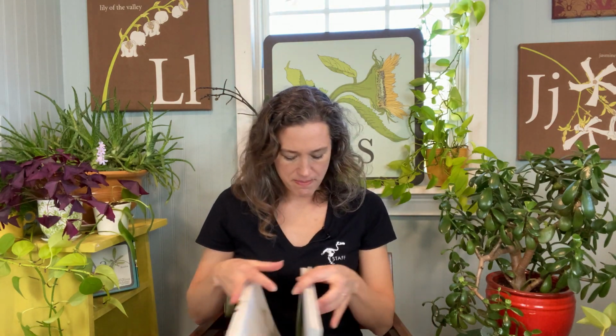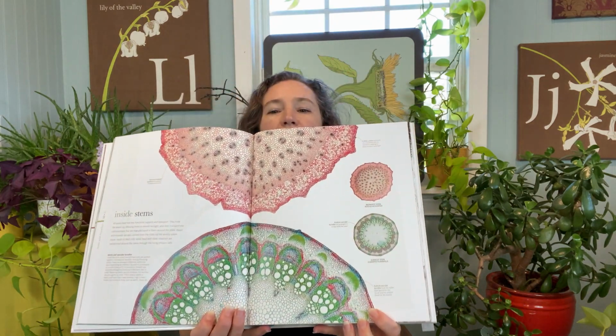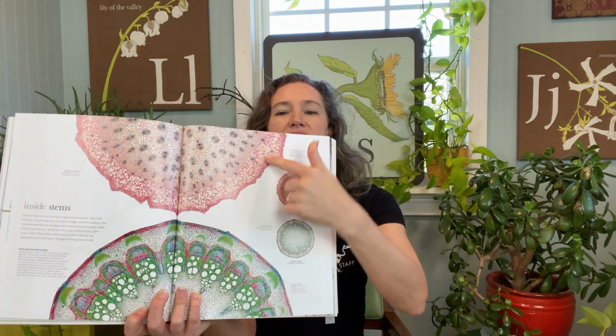So let's look at our stem. All right. Here are the monocots and here are the eudicots. So what do you think? I haven't ever seen one of these, so I am not giving you the answer. But I believe that it's going to have the same internal structure as a eudicot because the way that it looks and functions is like a eudicot.